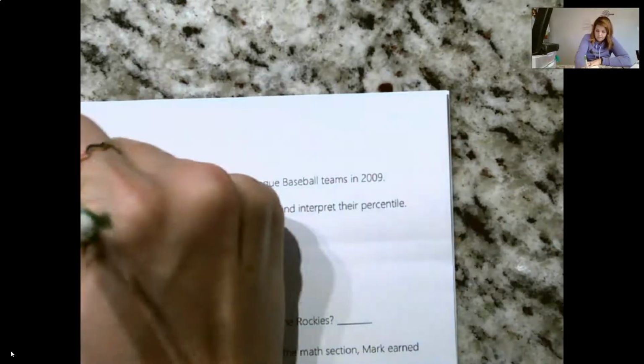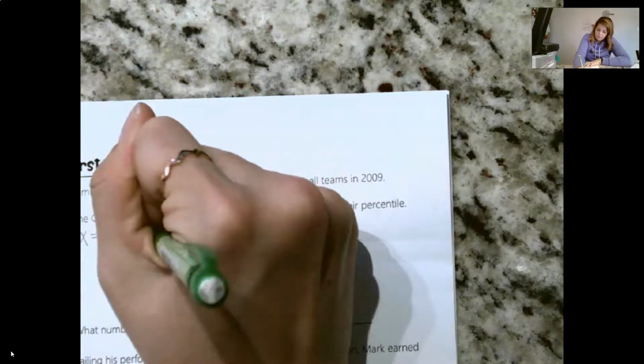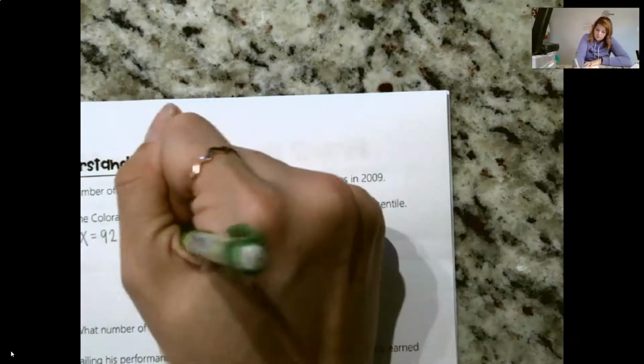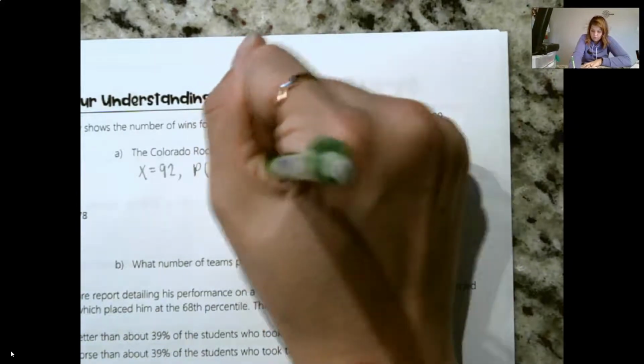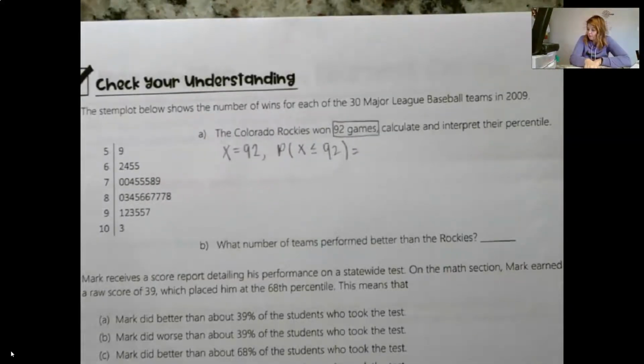So x is 92, and we need to find the percent of teams that won less than or equal to 92. So I'm going to identify 92 in this stem plot. So that's this value right here.